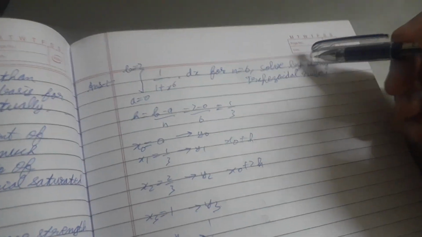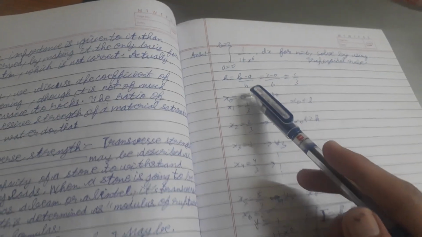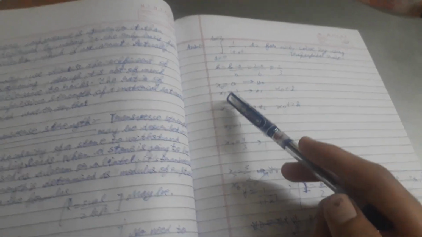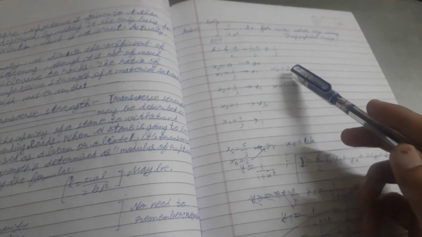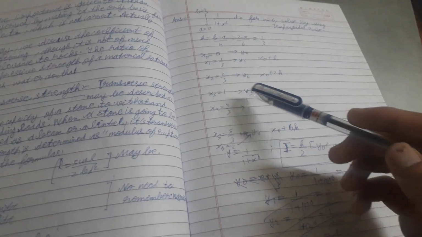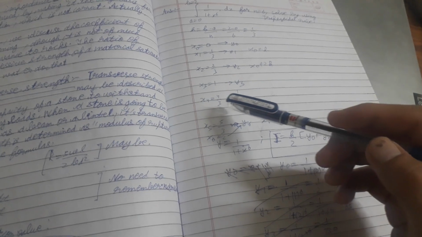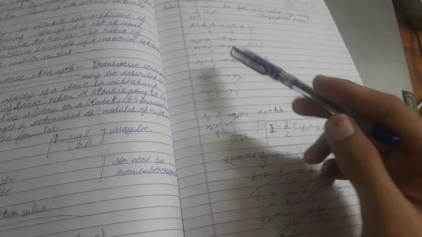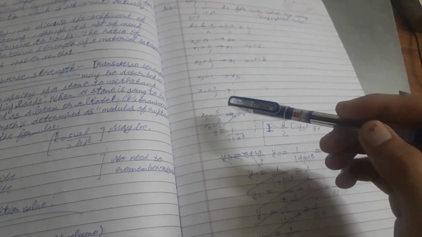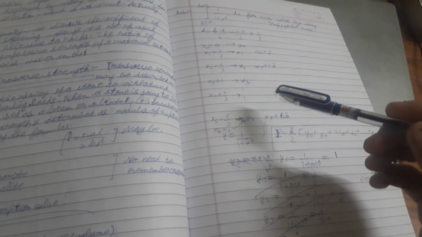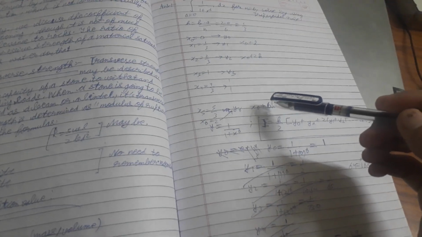For n is equal to 6, solve using the trapezoidal method. h is equal to b minus a by n, which is 2 minus 0 divided by 6, equal to 1 by 3. x0 is equal to 0, y0; x1 is equal to 1 by 3, y1, x0 plus h; x2 is equal to 2 by 3, y2, x0 plus 2h; x3 is equal to 1, y3; x4 is equal to 4 by 3; x5 is equal to 5 by 3; dividing into intervals of 1 by 3, then x6 is equal to 2, y6, x0 plus 6h.